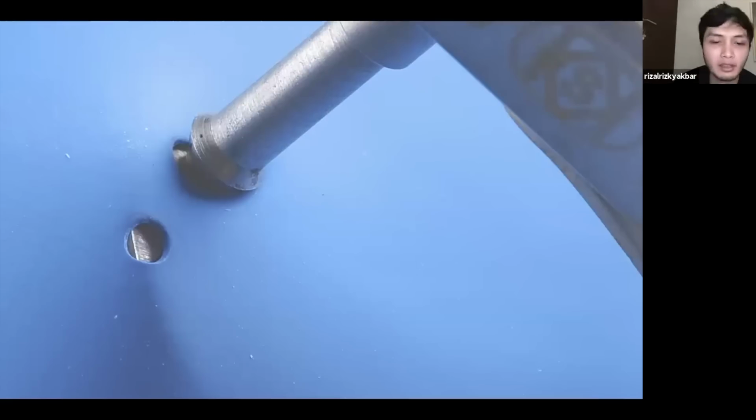I don't know, maybe in the next few years or 10 years, there will be an isolation method better than rubber dam. I don't know. But for now, rubber dam is still the best.